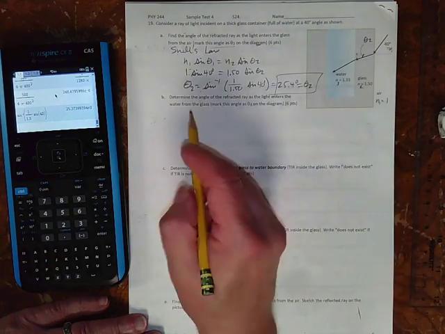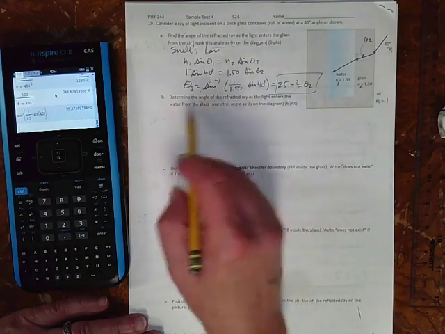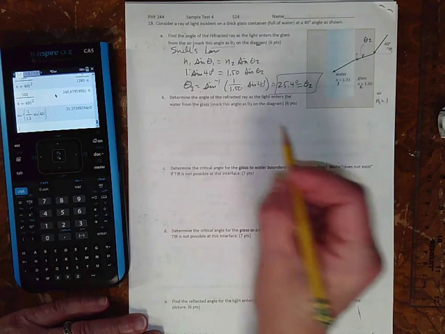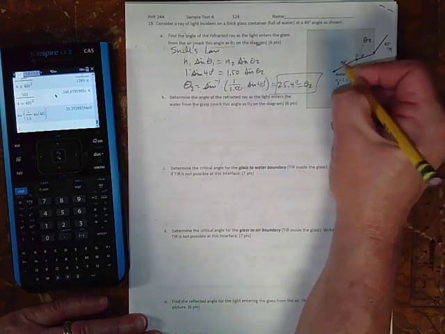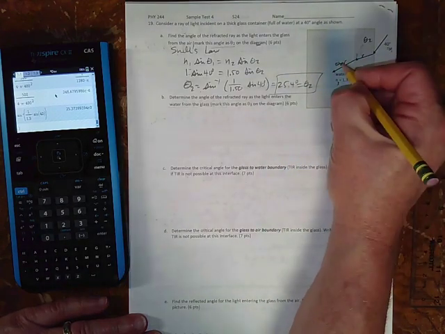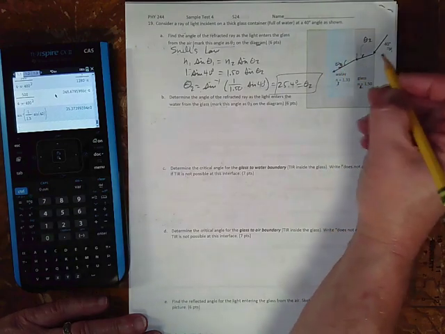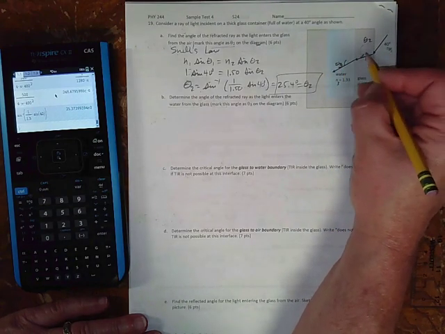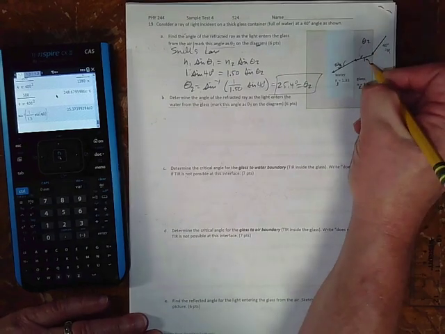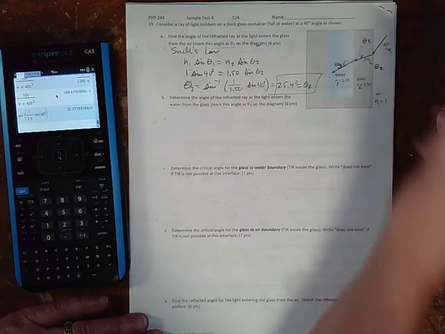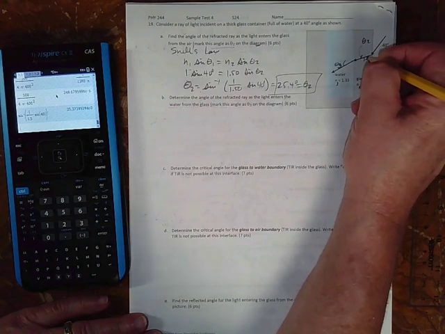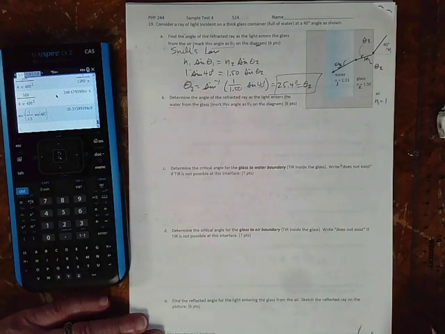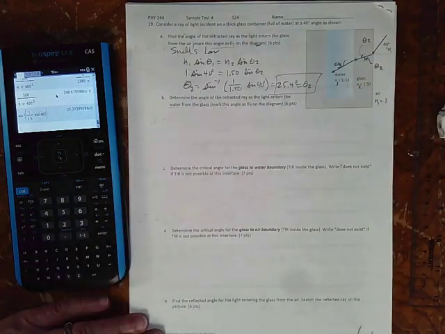Okay. Determine the angle of the refracted ray as the light enters the water from the glass. Mark this as theta 3. So theta 3 is the angle here in the water. Just knowing these two perpendiculars are parallel to each other, the alternate interior angles are equal. So this one is also theta 2 in here. So that's the incident angle on this new interface we're interested in.